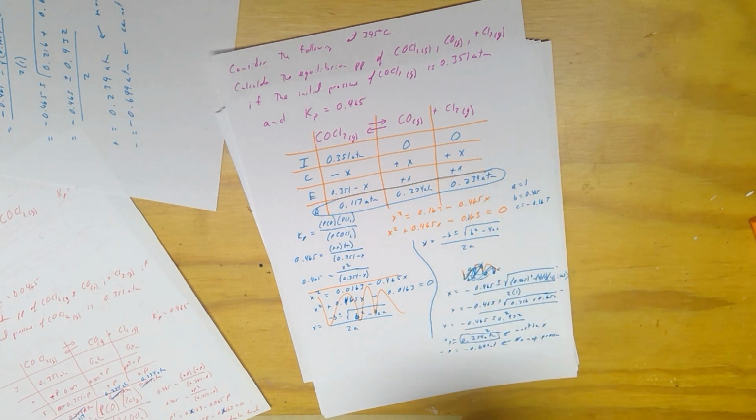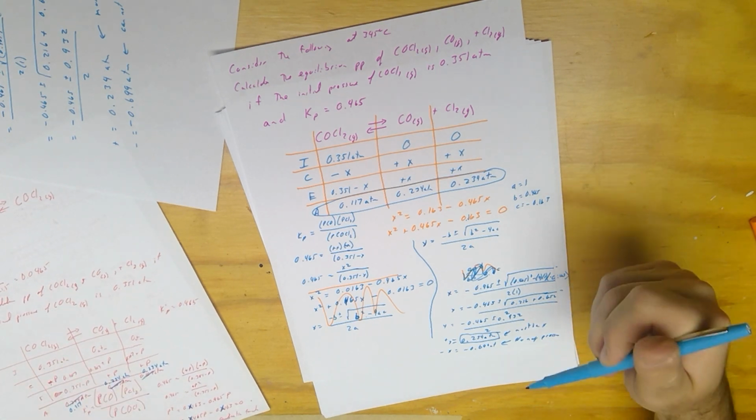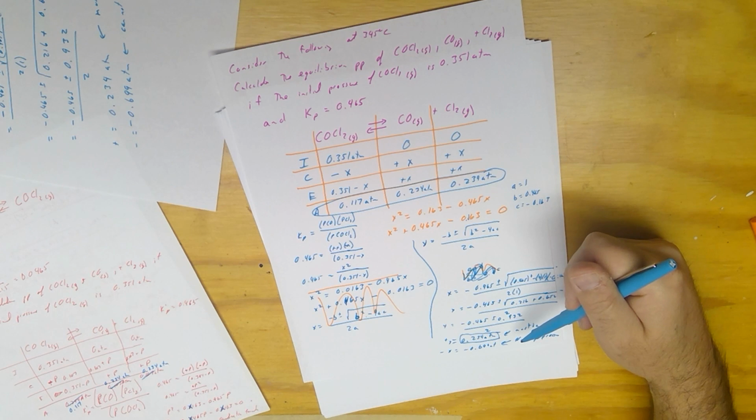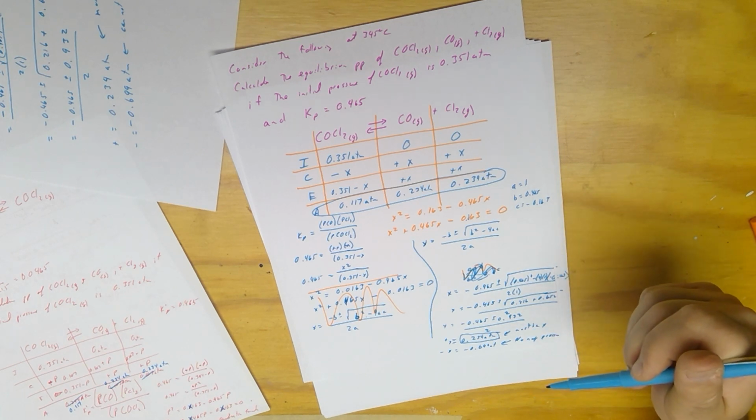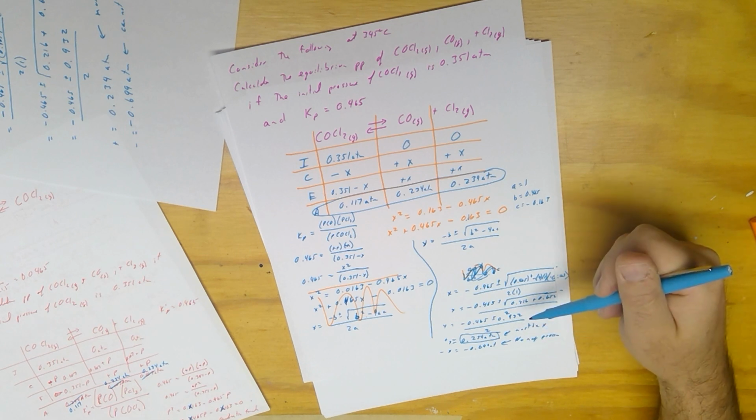This is a pain in the butt. I get it. All right. In reality, I don't think you're ever going to have to do this because I'm going to give you a shortcut. All right, I'm going to give you a shortcut with these that most of the time you're going to be able to use. Not always, but most of the time.